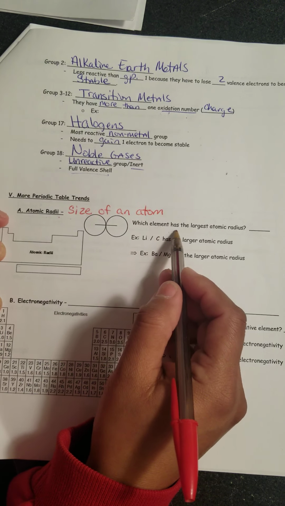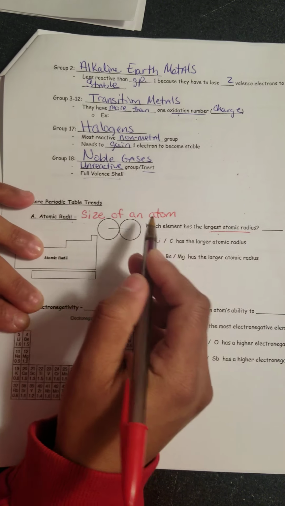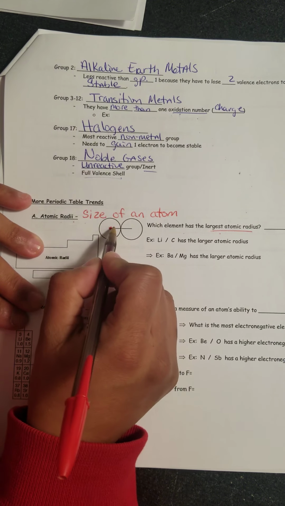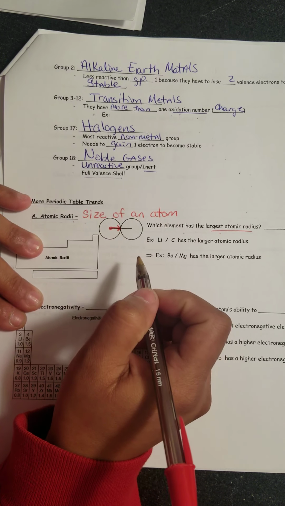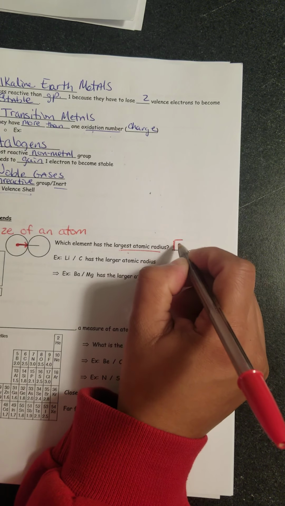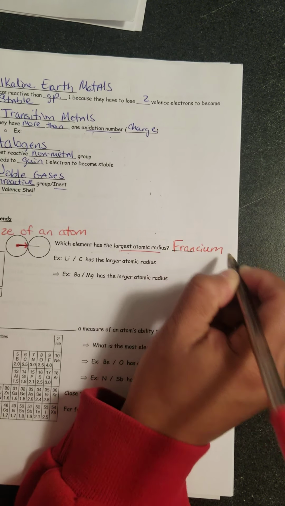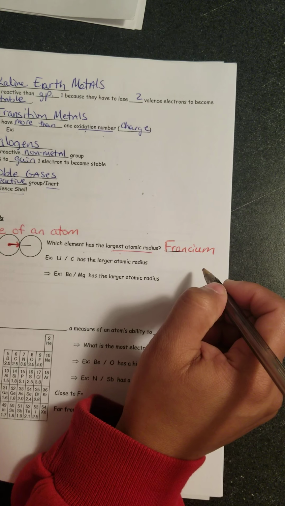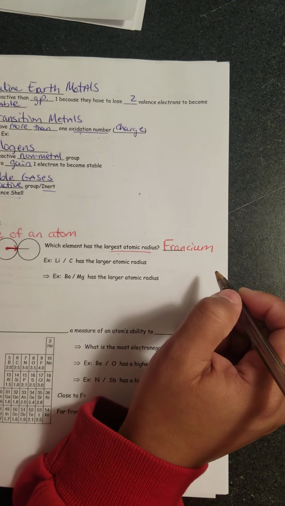Which element has the largest atomic radii? When we're looking at the atomic radii, we're looking from the center nucleus to the outside valence shell. That is francium. Now, I don't know about you, but there are just some things I can't memorize.